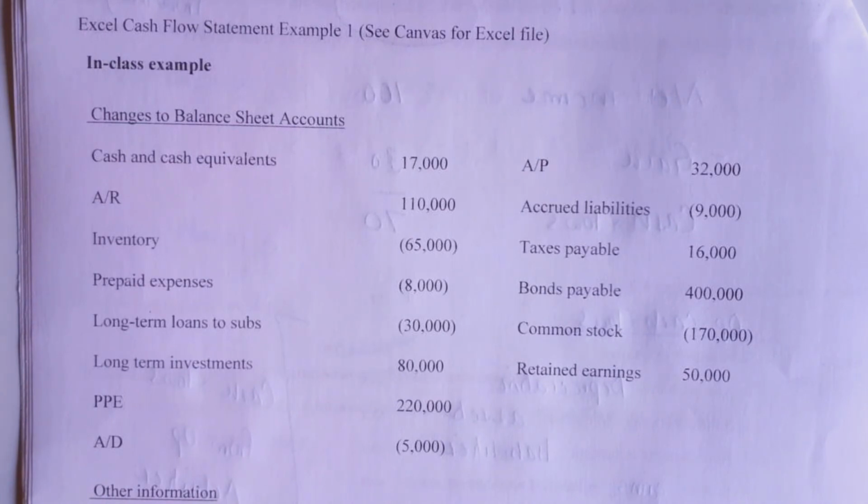How about inventory? What section is that going to be in? Am I going to add or subtract that one? Add, right? This means it went down, so we're going to add this one.